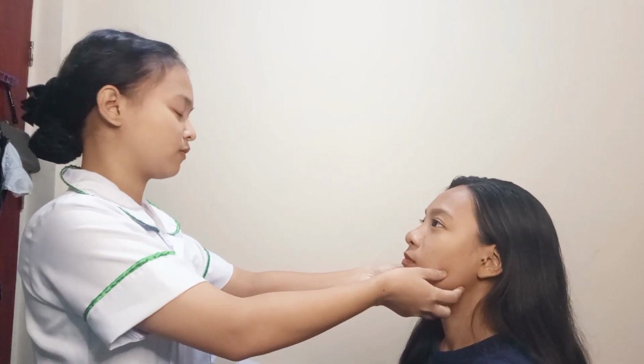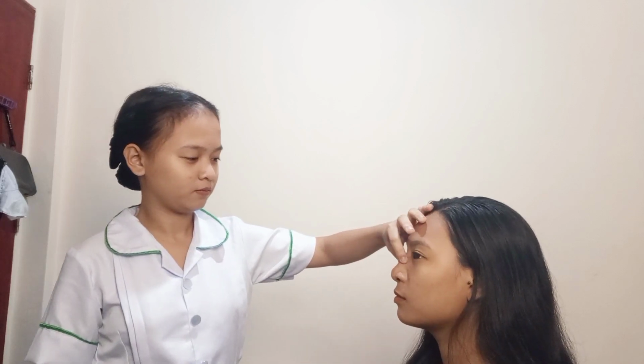Let's proceed to the nose. Inspect the external nose for any deviations in shape, size, or color, and flaring or discharge. Lightly palpate the external nose to determine any areas of tenderness, masses, and displacements of bone and cartilage. Determine the patency of both nasal cavities. Ask the patient to smell different kinds of scents.